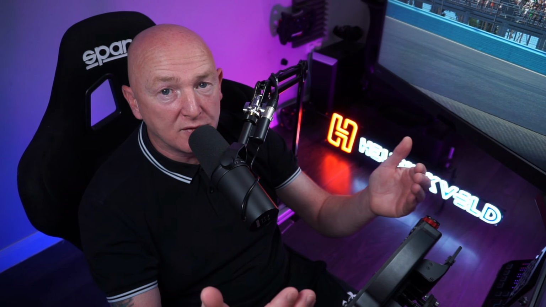So what is brake bias? Well, brake bias is a percentage number which tells you how much braking is done by the front tyres and how much braking is done by the rear tyres. The higher the number, the more braking at the front. The lower the number, the more braking at the rear.